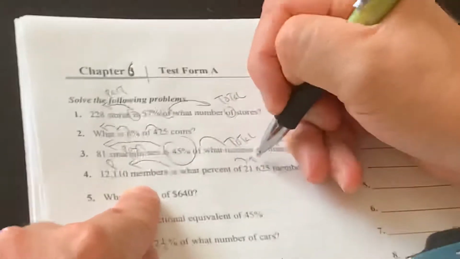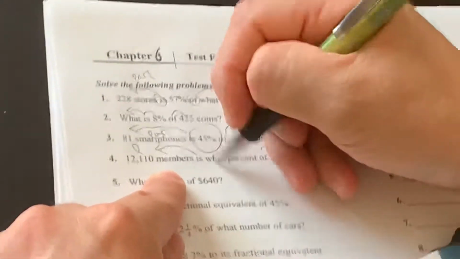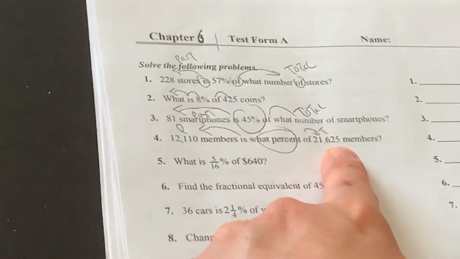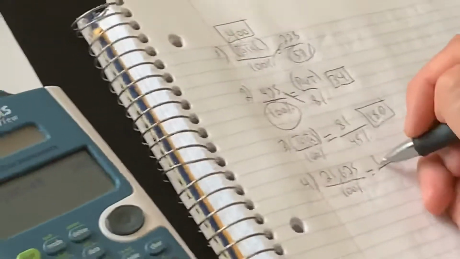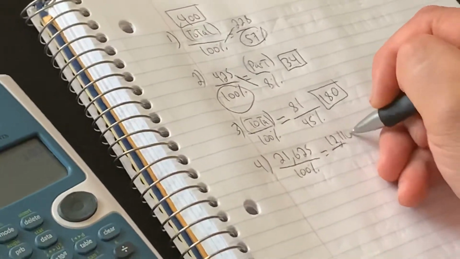Next, 4. 12,110 members is, so that's a part of, that's a total. And in this case, we're looking for the percent. So total, 21,625 over 100% equals 12,110.